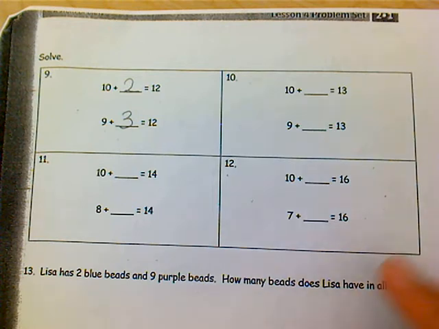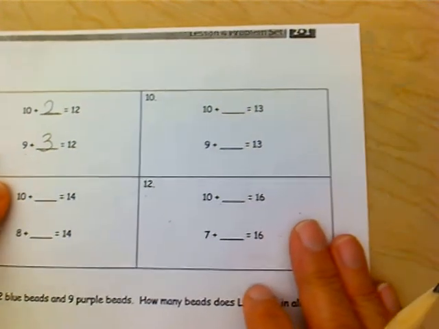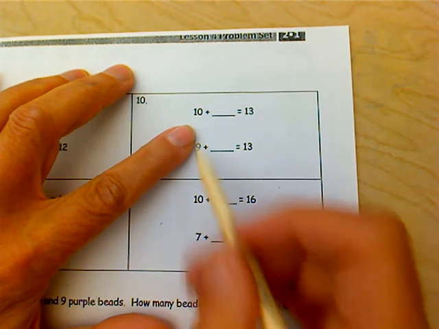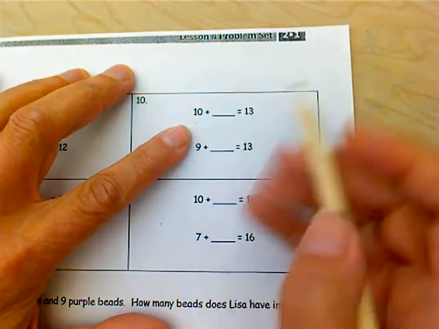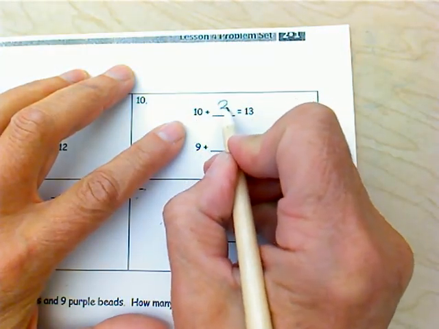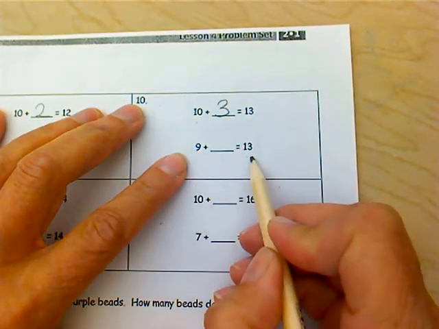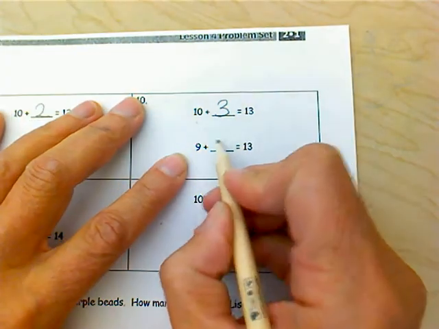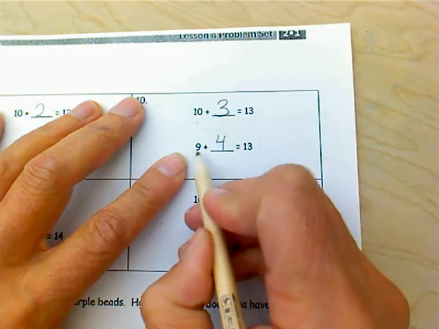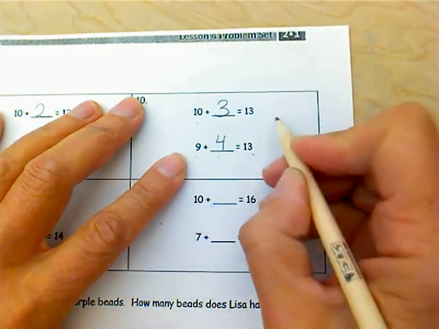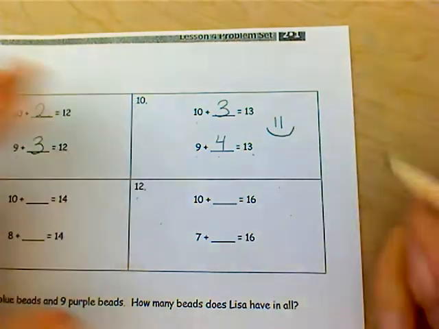Okay, are you back? I hope so. Let's take a look at problem number 10. What do I have to add to 10 to get 13? Well, I know I would have to add 3. So if I'm going to add 9 to 13, wouldn't that be 1 more? It would be. 9 and 4 is 13. How did you do? Did you get where you needed to be?